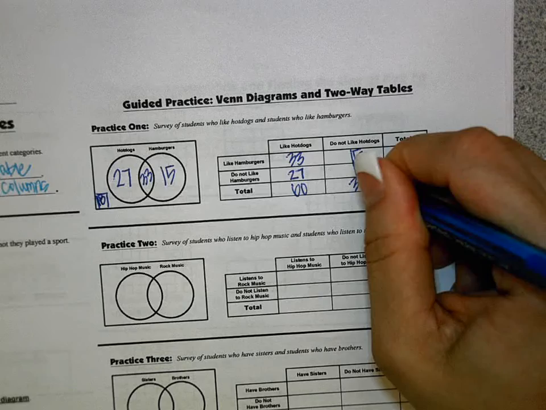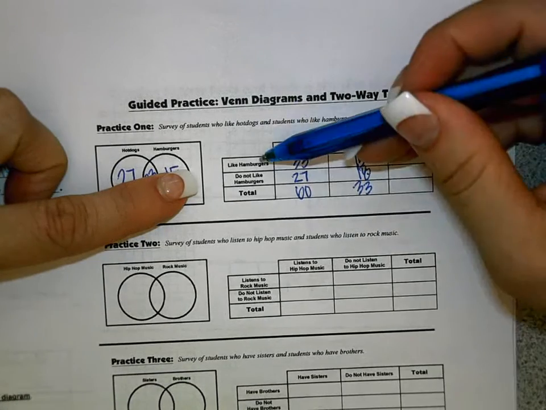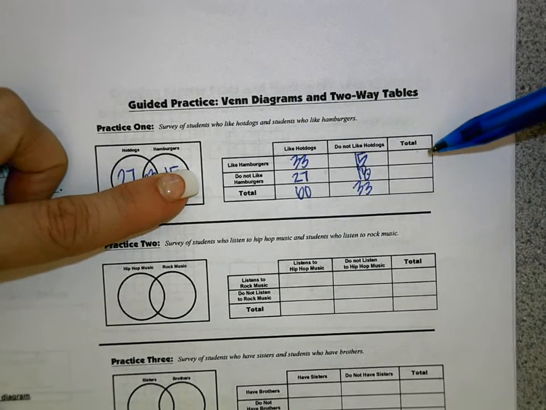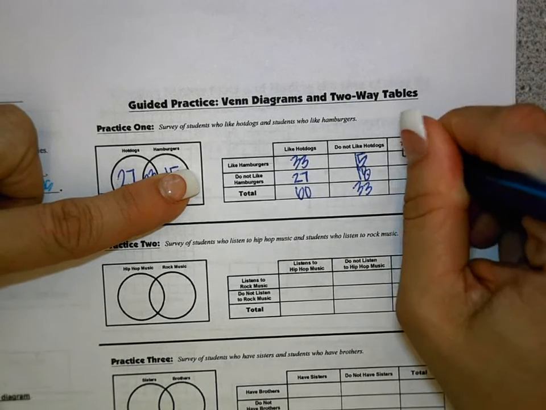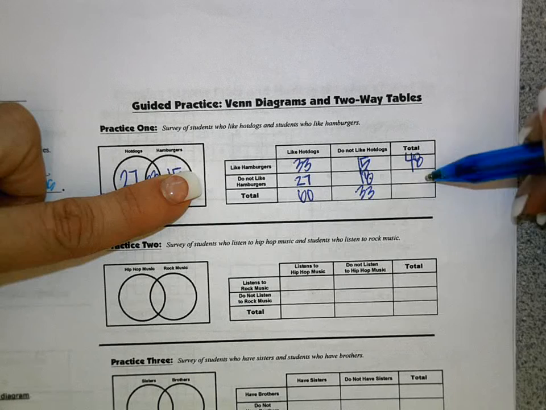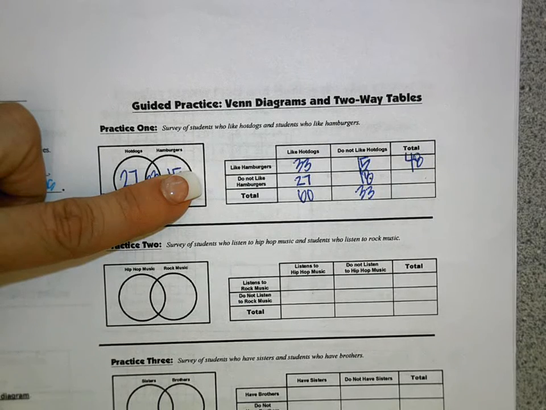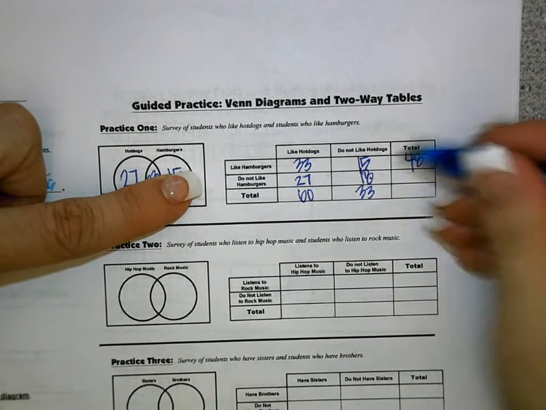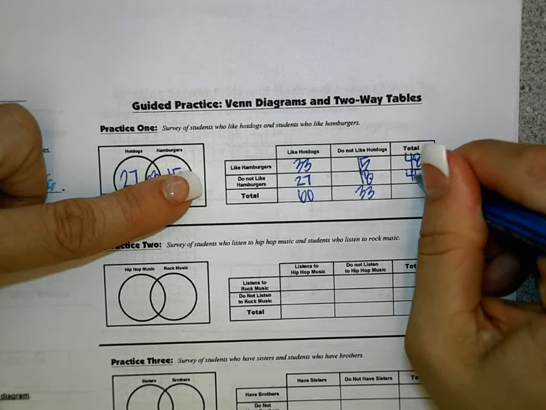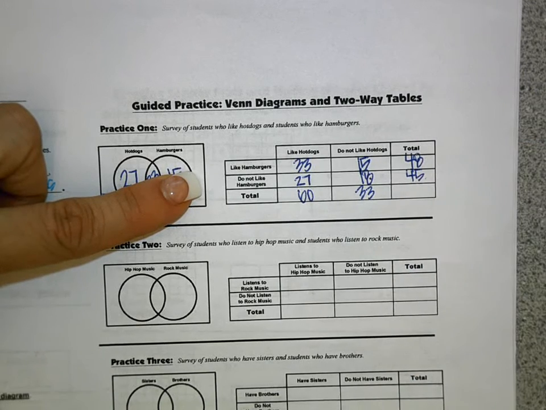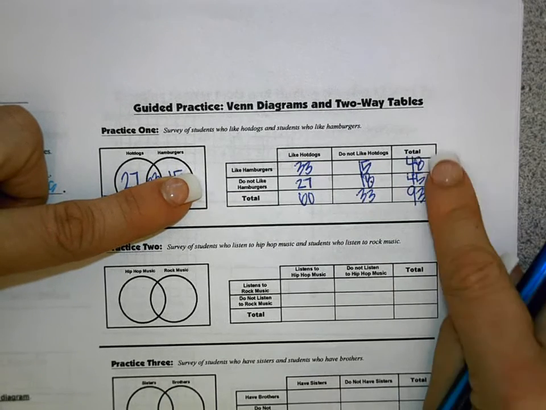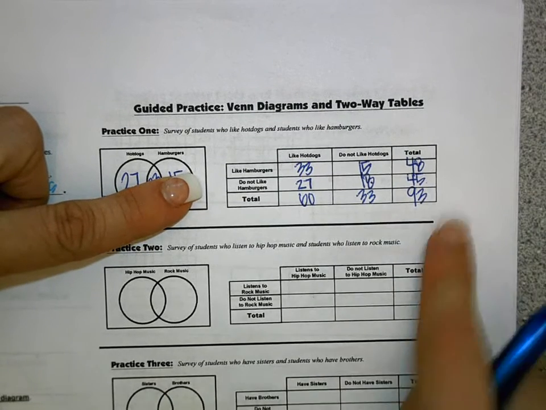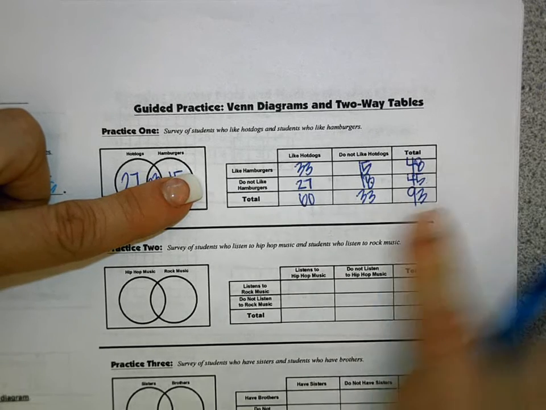33. How many total people like hamburgers? 48. 760. And how many total people do not like hamburgers? 45. And how many total people are there in this survey? 93. Okay, and you can check the 93 by doing this total and the side total. So do the column total and the row total.